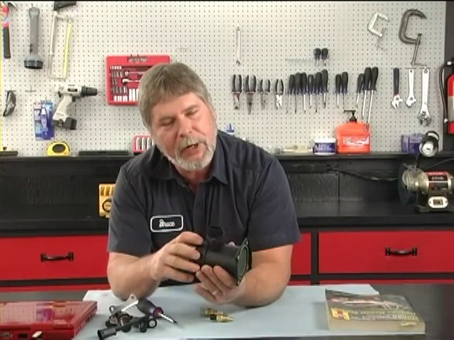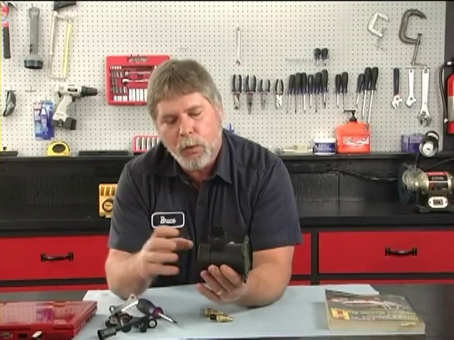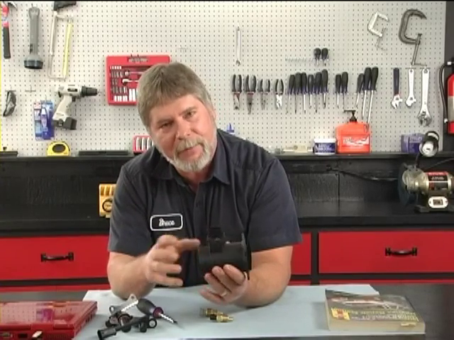A lot of times with this sensor here, if you had a trouble code for this, something else you'd want to check would be the air ducting going to it, because if you had a crack in the air ducting, naturally the airflow rate is going to be different.